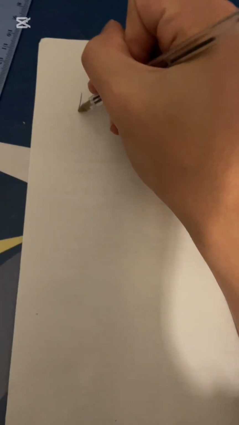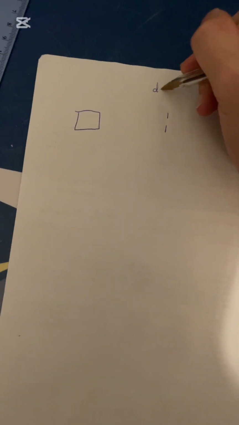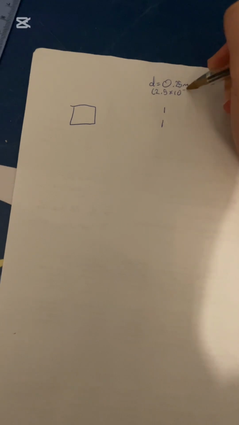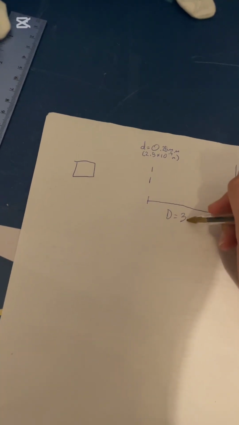Okay, so firstly, let's just draw a diagram to essentially explain what Young's double slit experiment looks like. Normally I would be using a ruler for this, but I'm also holding my phone, so it's bit impossible. So, let's just say we had a light source. We're going to put two slits here. We're going to say d is 0.25 millimeters, just for example. So that's 2.5 times 10 to the minus 4 meters. And then we're going to put a screen. We'll say that D is equal to 3 meters.